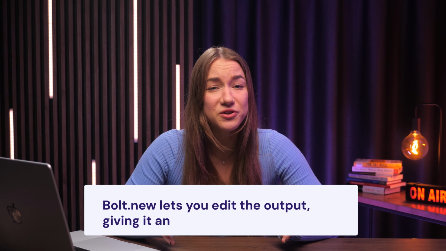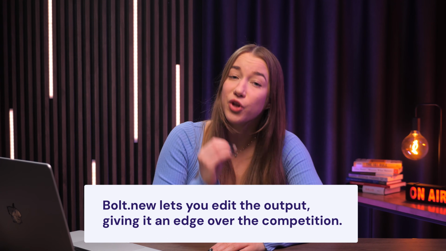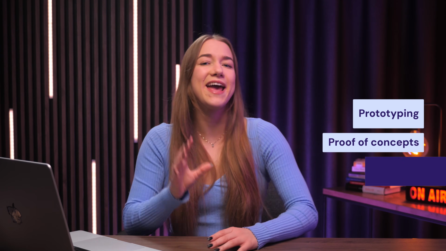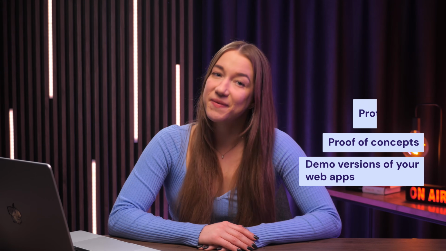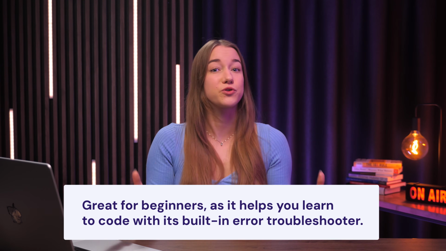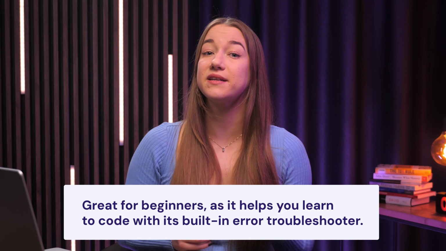And the fact that Bolt.new allows you to edit the output alone puts it ahead of any competition. However, in my opinion, Bolt.new is currently best for prototyping, proof of concepts, and demo versions of your web apps. At the same time, it's great for beginners too, as it can help you learn how to actually code, especially with the built-in error troubleshooter. I mean, this tool is becoming very popular among the community and is constantly being improved.